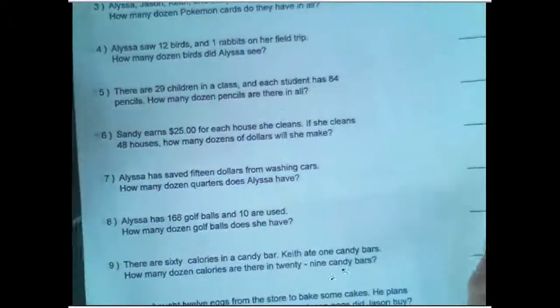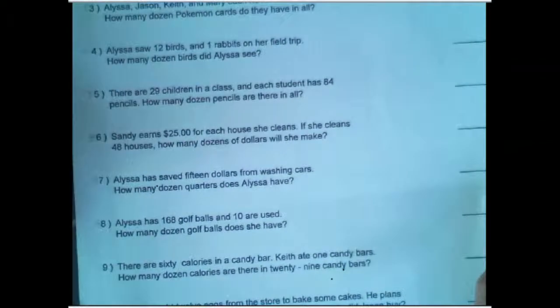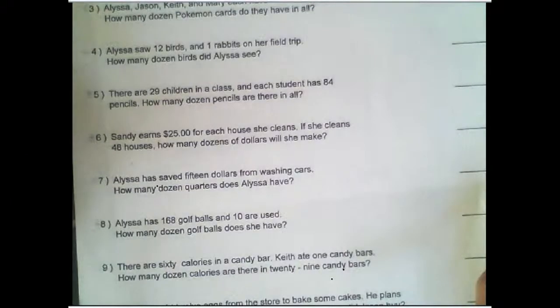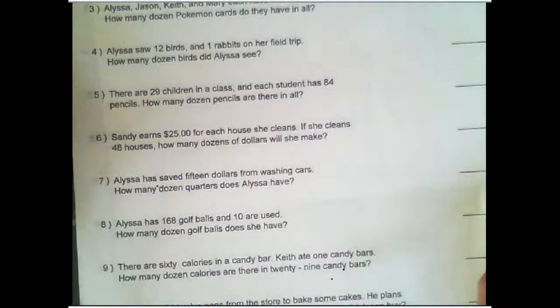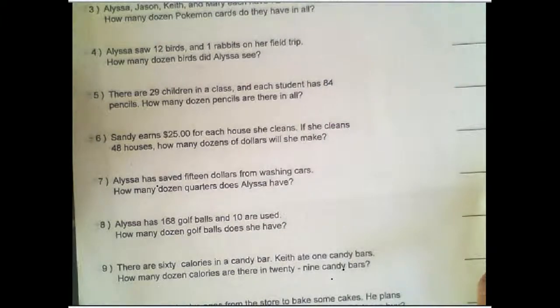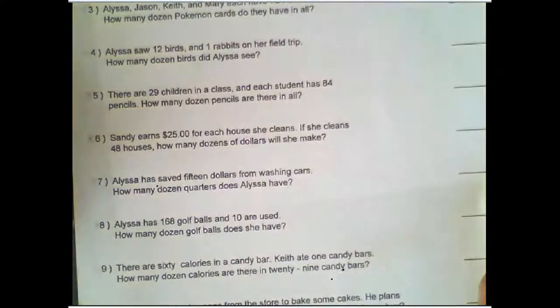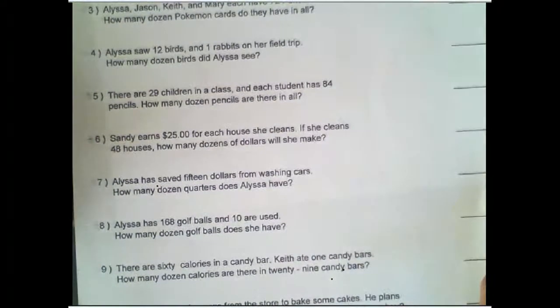Let's look at problem number 6. Sandy earns $25 for each house she cleans. If she cleans 48 houses, how many dozens of dollars will she make? So we could take the $25 times 48 houses and then divide it by 12, or we could say 48 divided by 12 is 4, and then multiply that 4 times 25.